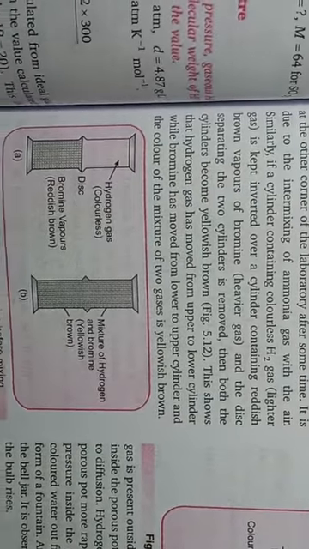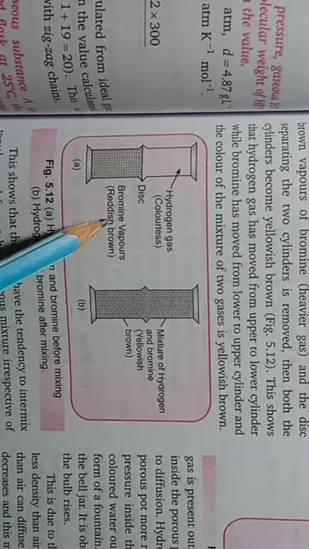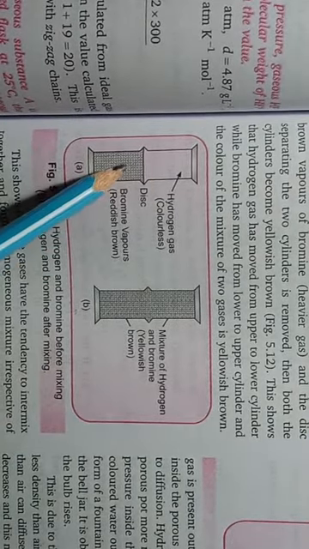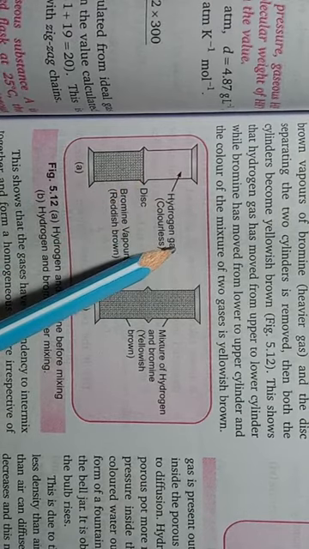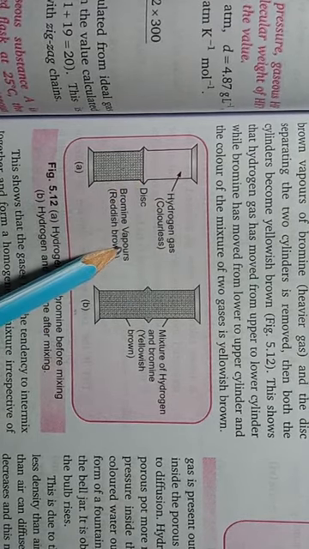Okay students, for example, as given here, if you have two gas jars filled with hydrogen gas and bromine vapors.